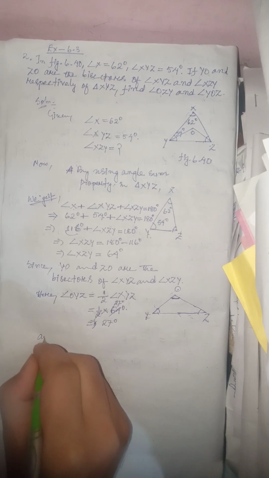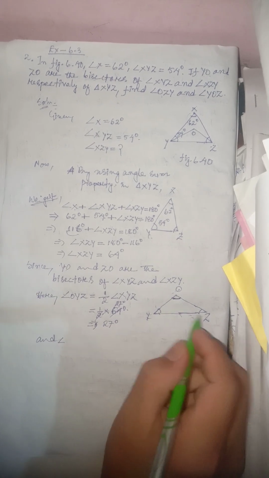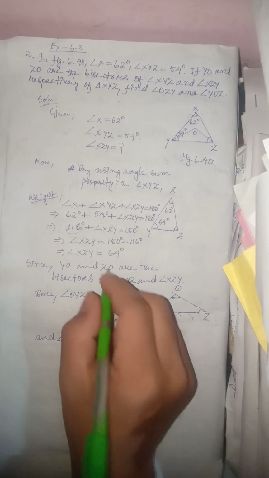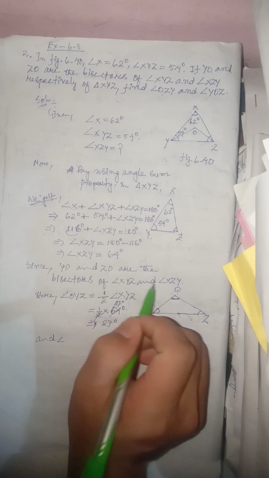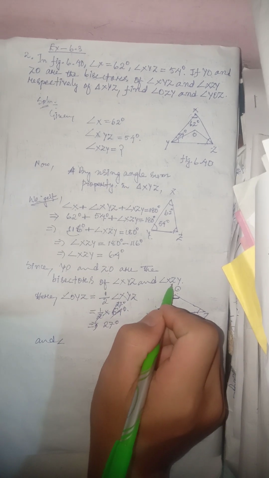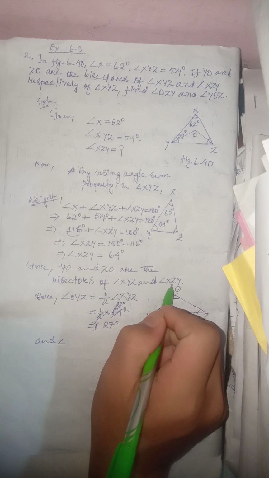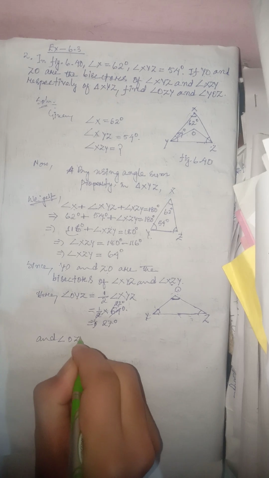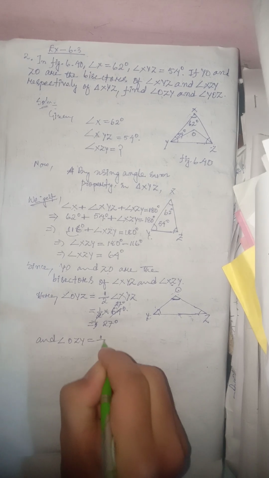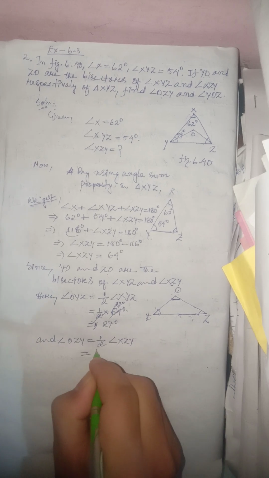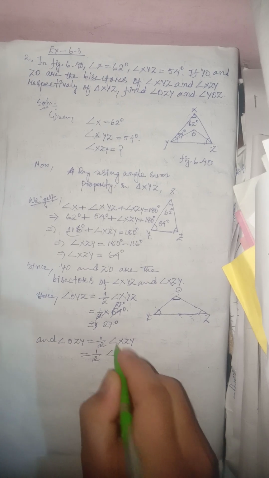And after this, we have angle OZY or YZO. Here, ZO is the bisector of angle XZY. Because of that, XZY will be divided into two equal parts, which would be angle OZY, half of angle XZY. What is the value of angle XZY?